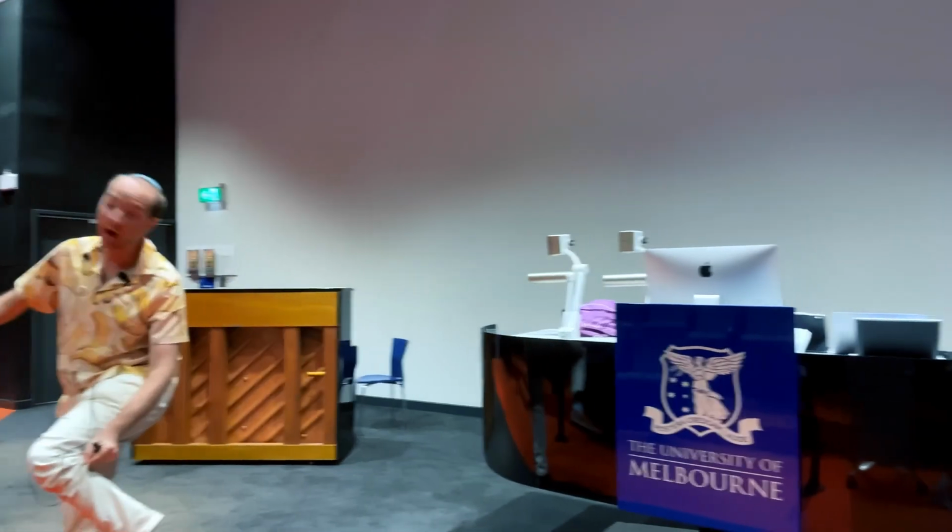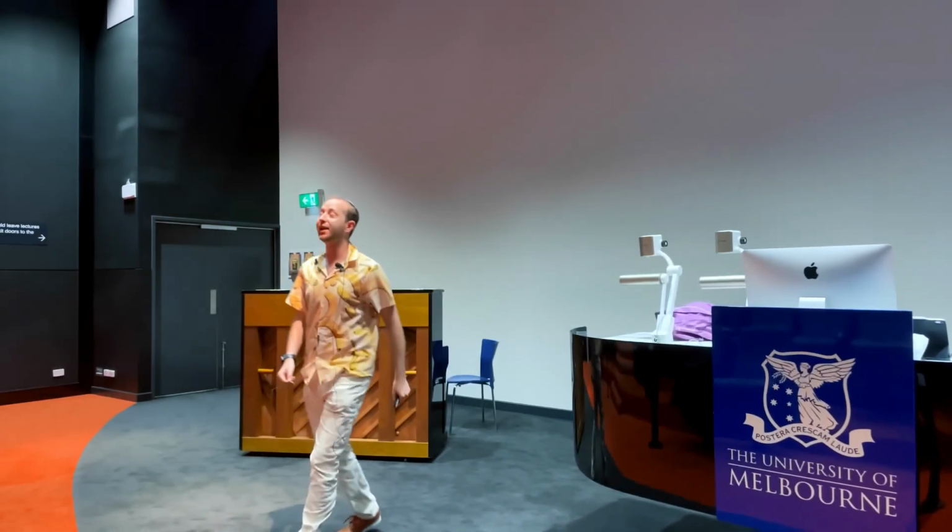You'll notice that today I'm not wearing my usual bow tie. Instead, I am wearing a banana suit, a banana badge, a banana shirt. I even have banana socks. It is a Jewish holiday today, the holiday of Purim.